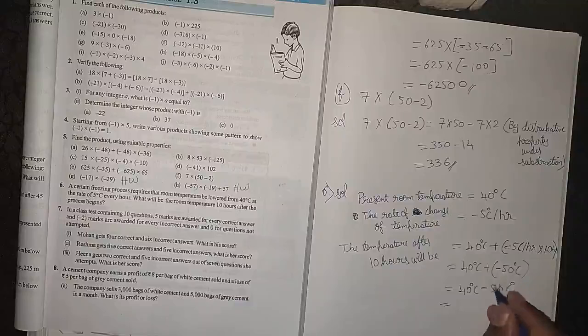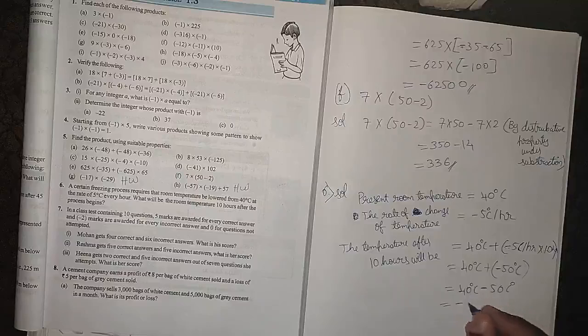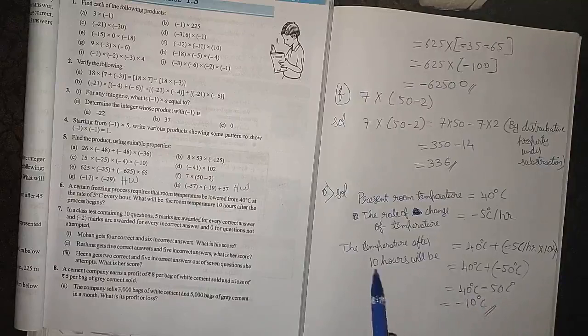If it is like this, greater number minus smaller number and write the greater number's sign. Greater number's sign is minus, greater number is 50, minus 40 is 10 degrees Celsius. Minus 10 degrees Celsius will be the temperature after 10 hours. Okay. This is how we will solve the sixth question.